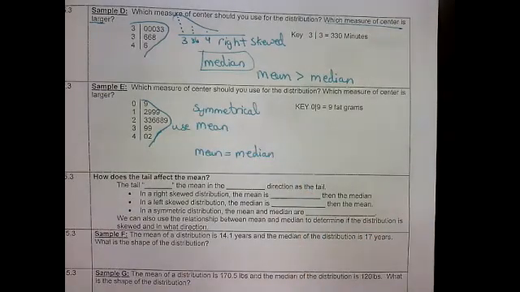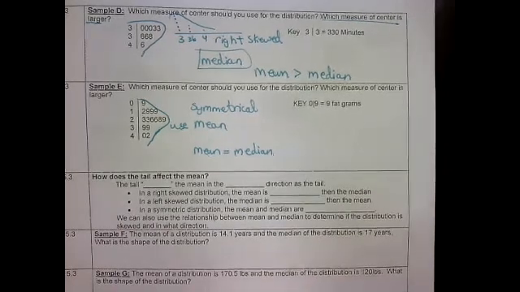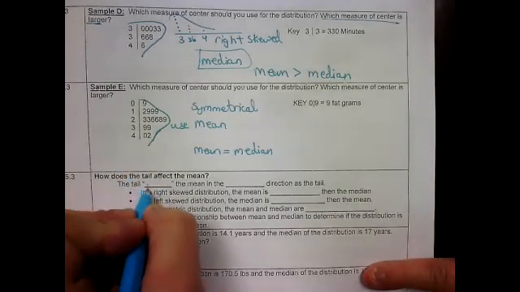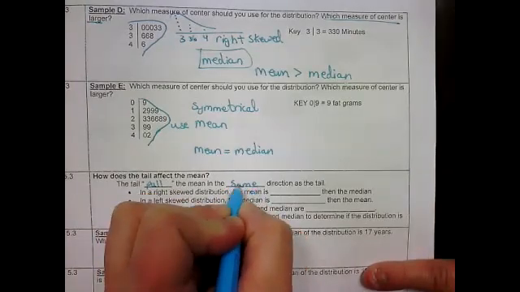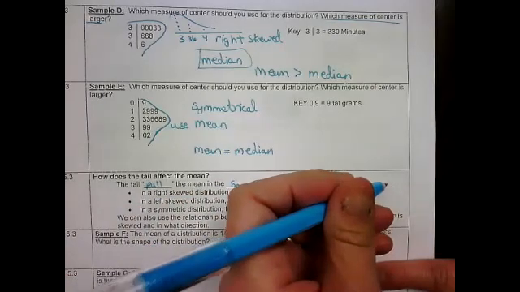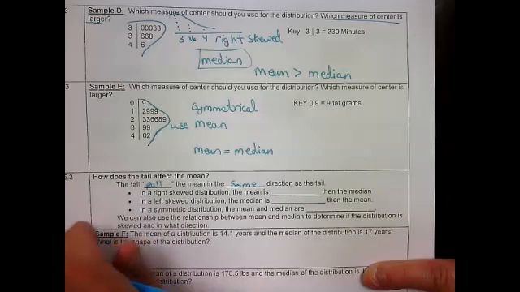So we're going to talk a little bit more about how these are larger and smaller. We've already gone over it, but it's really important. The tail is going to pull the mean in the same direction. So if the tail is going right, your mean is going to go right and get larger. If your tail is going left, your mean is going to go left and get smaller.